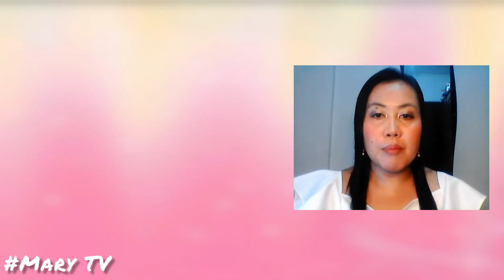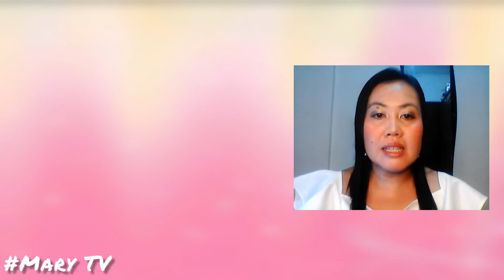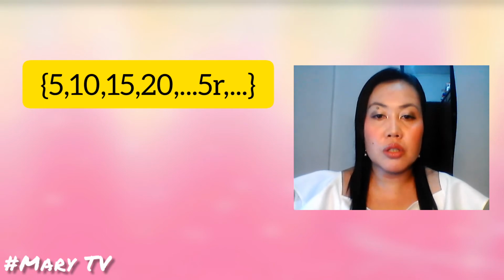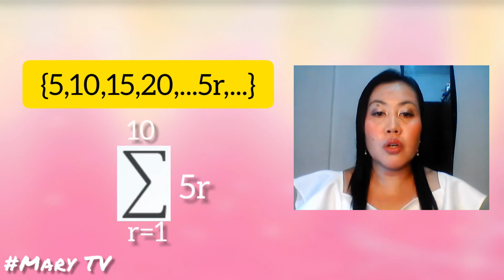Let's have an example. Last time, I had told you to determine what kind of series is the example, and one of the given is 5, 10, 15, 20, ..., 5r, ..., which is an infinite series. Let us express this in sigma notation. Since we're going to get the value of 5r in the given terms, we will come up with this notation.